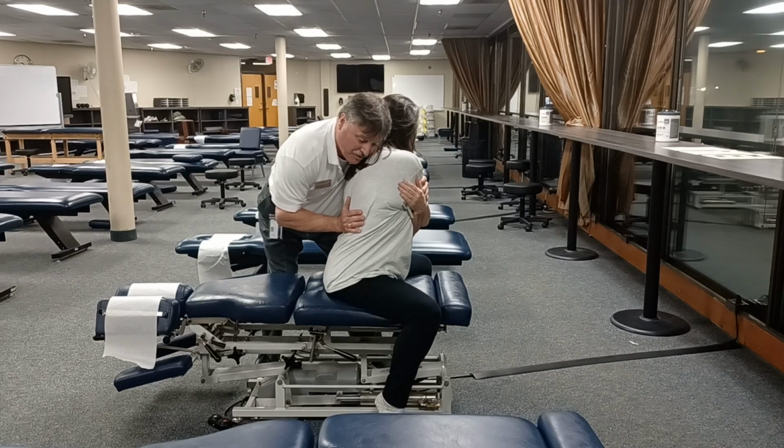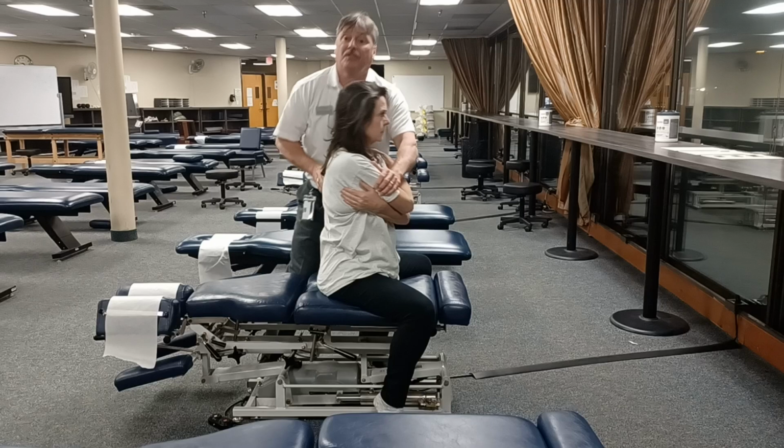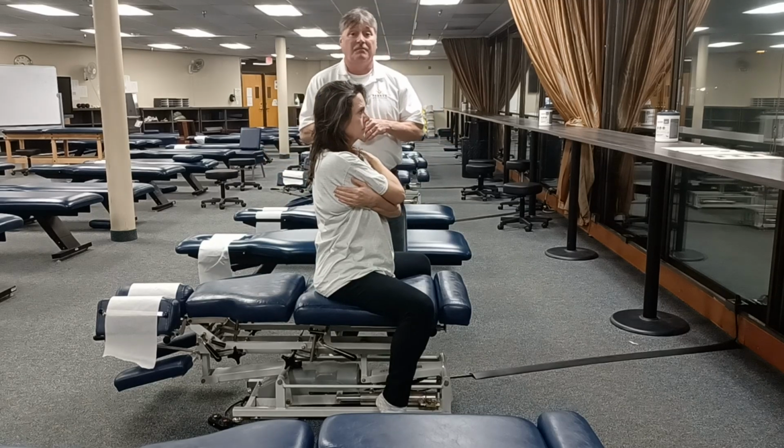to get to pre-tension. And then, like I said, I'm using my arms and torso and the anterior contact to create a rotational force to make the adjustment happen. And that is the seated hypothenar mammillary push.